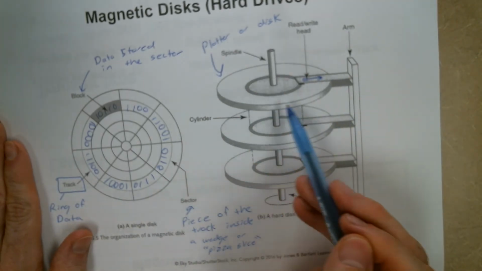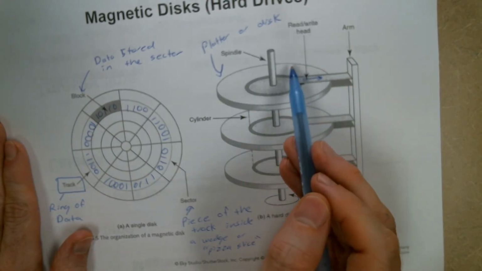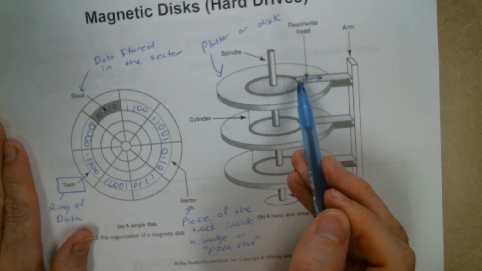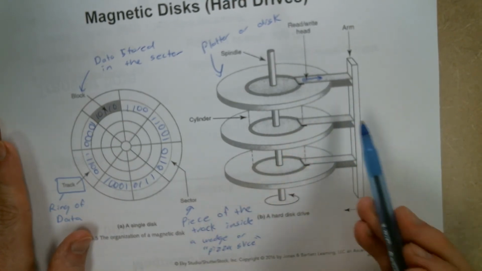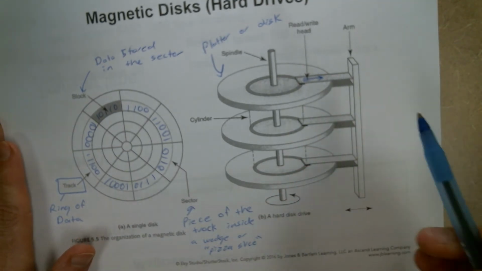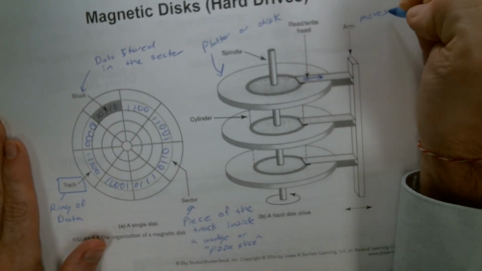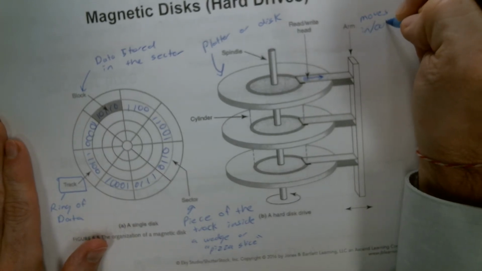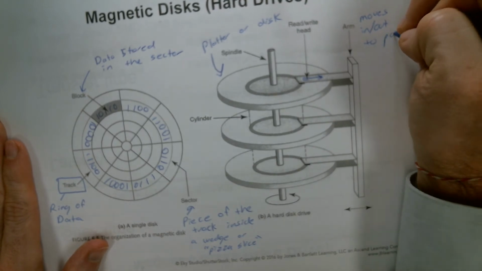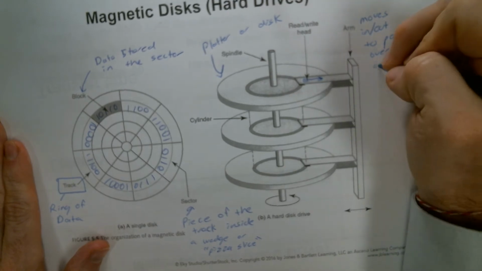But basically this spins around, and you've got this read-write head that's moving back and forth. As these spin, it's able to read the information off the track. And if it needs to move to a different track, this read-write head can just slide back and forth to align itself with the appropriate track that it needs. So again, this arm moves in and out to position over the desired track.